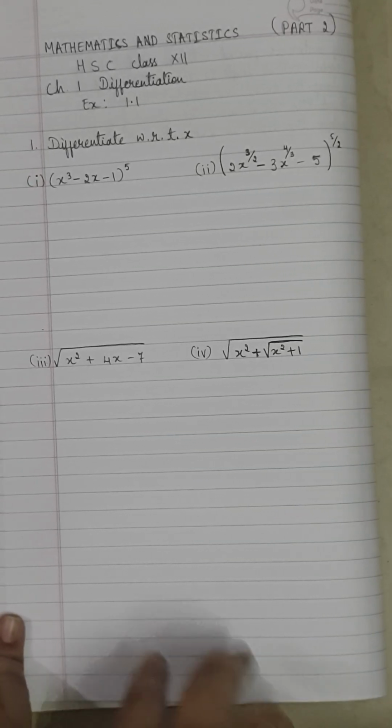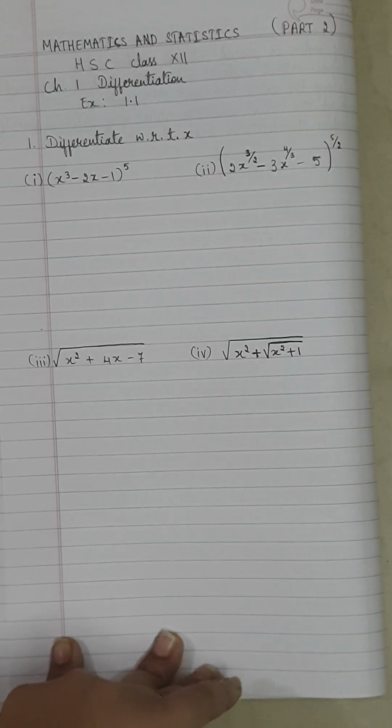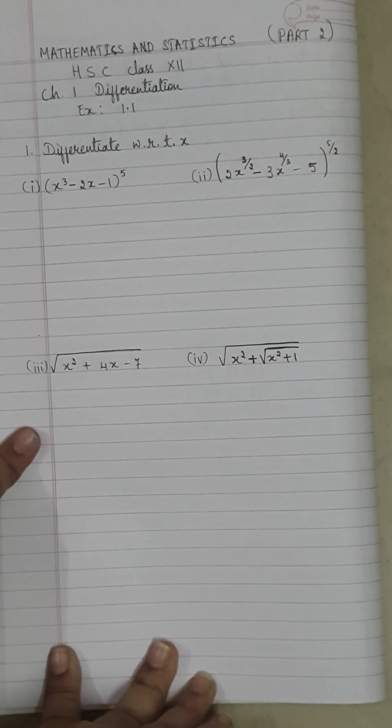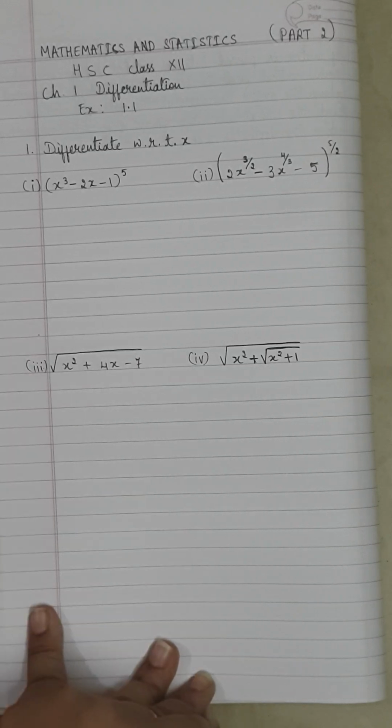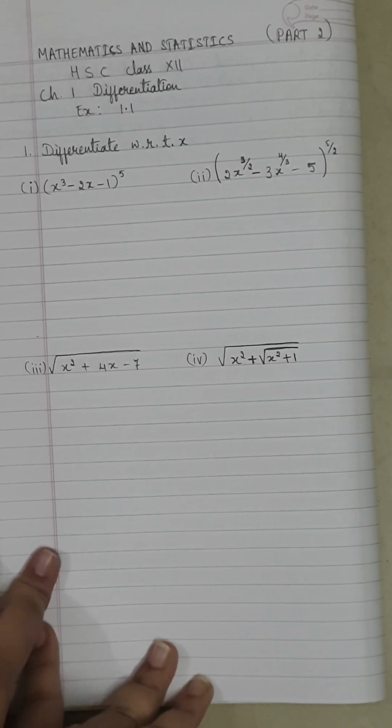In this video, we'll be doing question 1 from chapter 1, Differentiation, Exercise 1.1 from class 12 HSC's Mathematics and Statistics part 2. So, the chapter is differentiation. It's very basic. This is where you understand the fundamentals of differentiation, the chain rule, and the U by V rule, all of those.